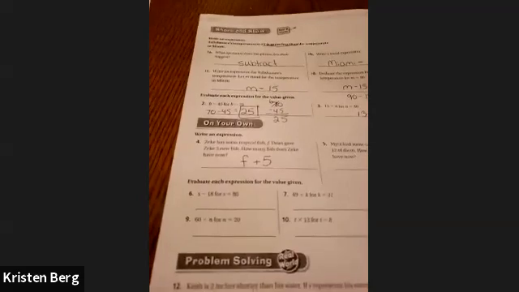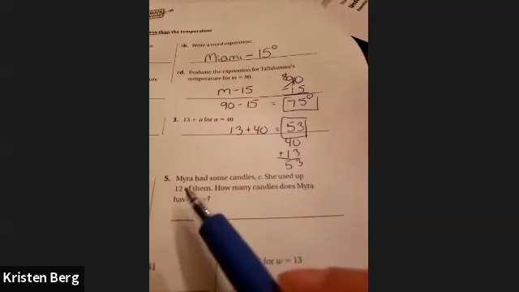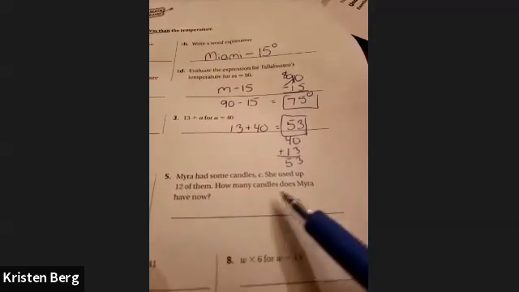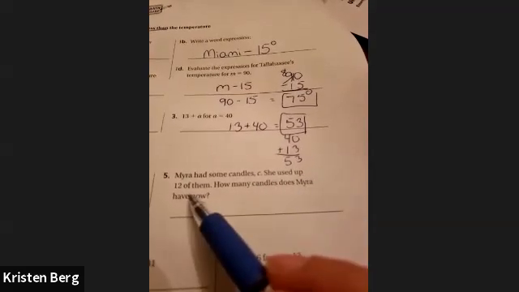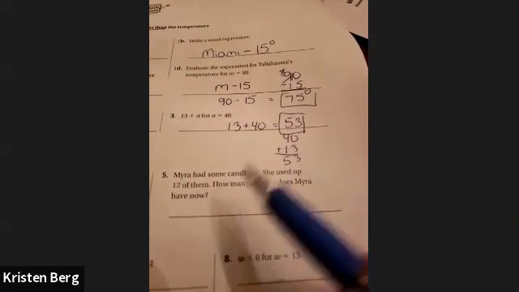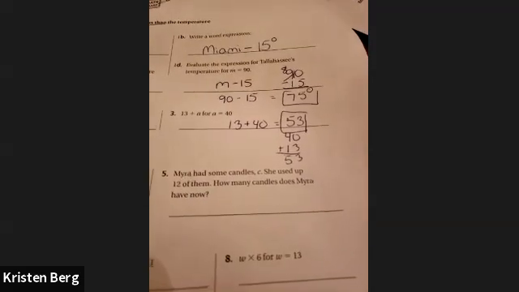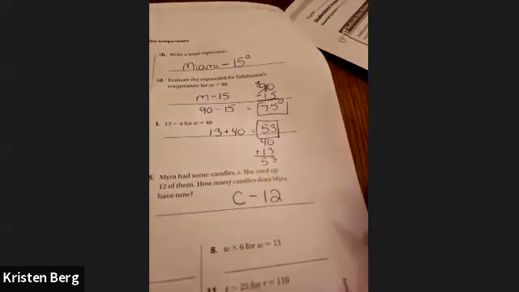So that is all, and that was the expression. Next, Myra had some candles, C. She used up 12 of them. How many candles does Myra have now? Well, she used up 12, so that means whatever she had, she now has to subtract 12 from it. So she had C amount of candles, and then she used, so she's taking away 12. And that will be your expression for that one.